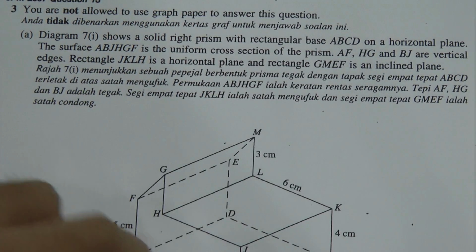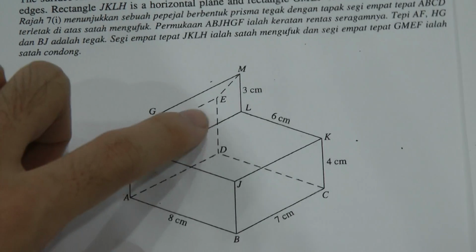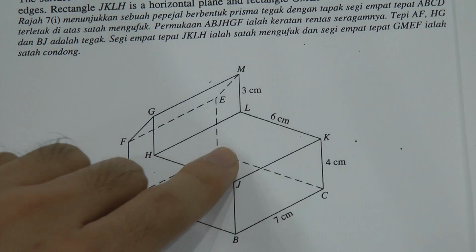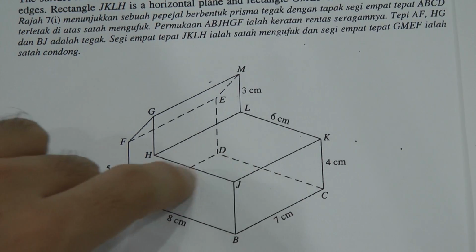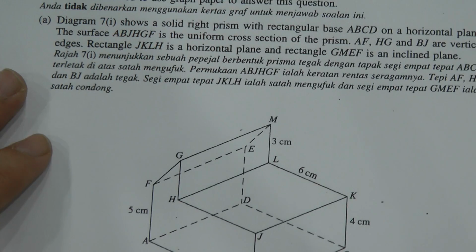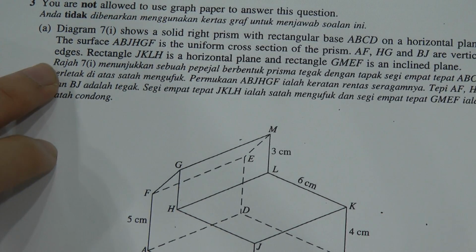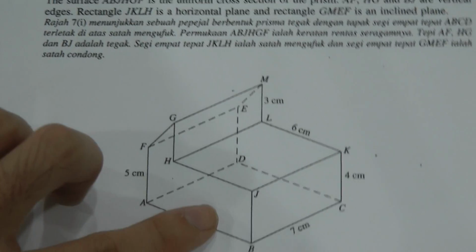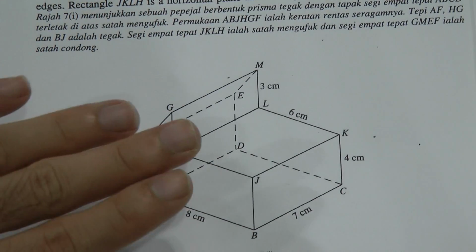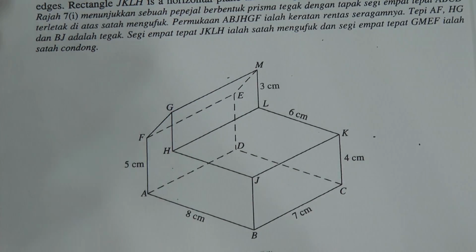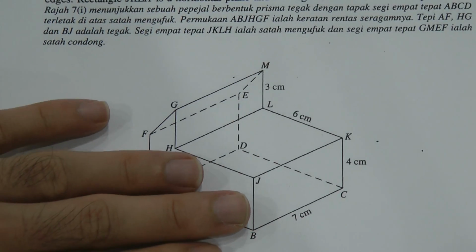This ABCD at the bottom is a rectangle, and on the horizontal plane, you have to imagine the ABCD is lying flat on the surface.